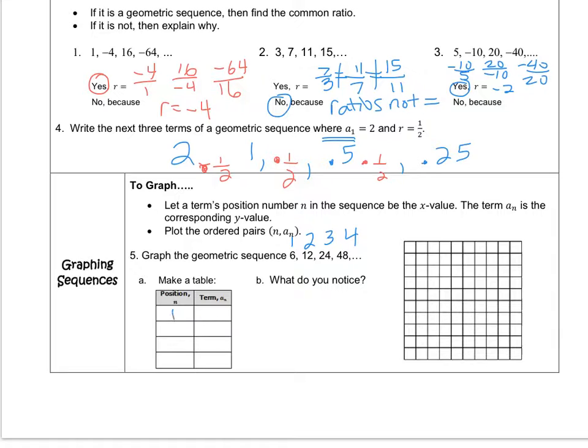So my first term, that's the position 1, is 6. My second position, 2, is 12. The number in my third position is 24. And the number in my fourth position is 48. So now that I've put my geometric sequence into a table, I can graph it.